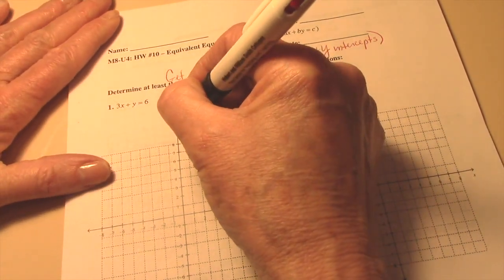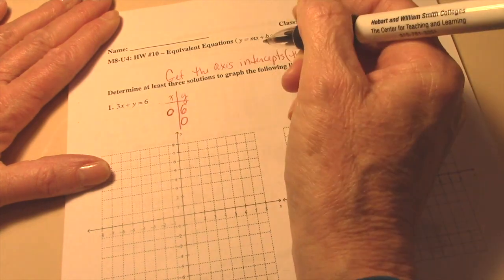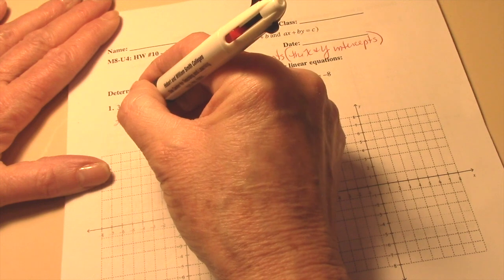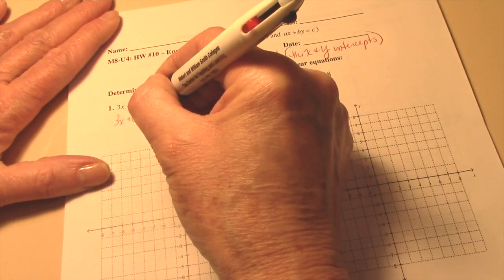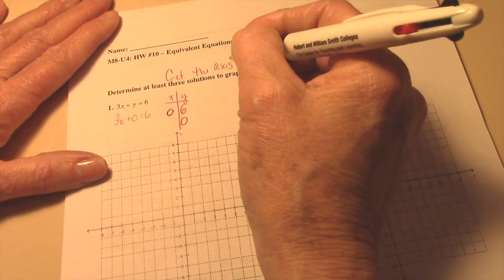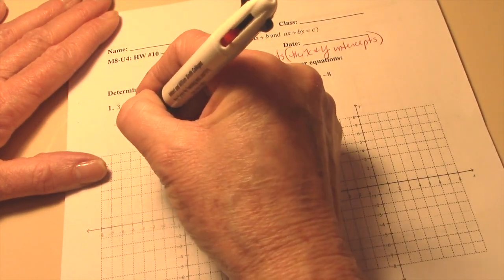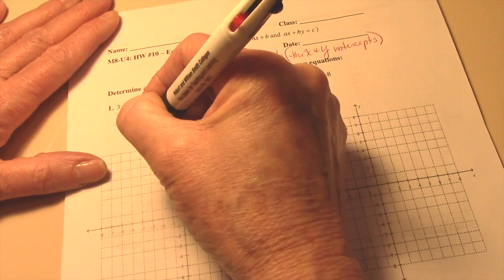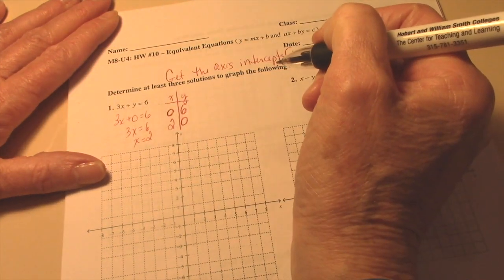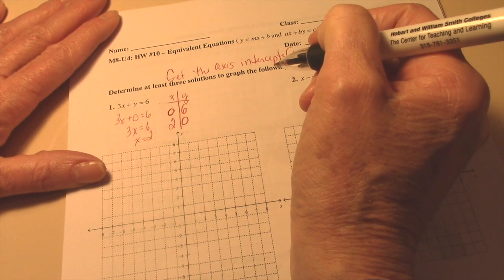Now let's switch places. What if I made the y 0? I said, oh, I'm going to make y 0. So 3x plus 0 equals 6. What does x have to be? 3x equals 6, so x has to be 2.